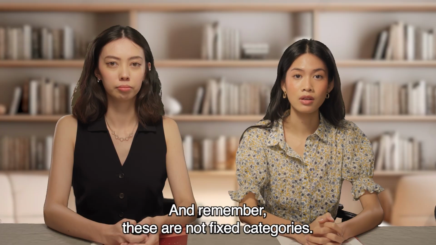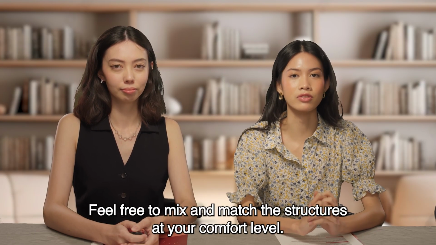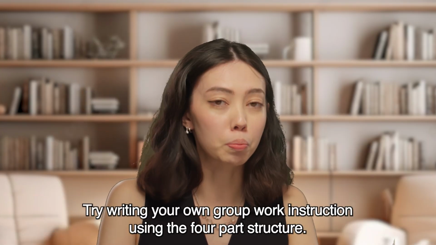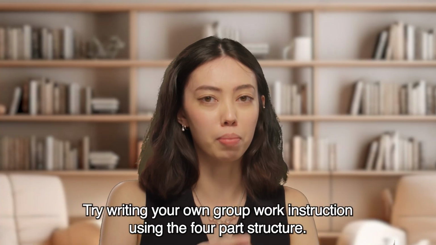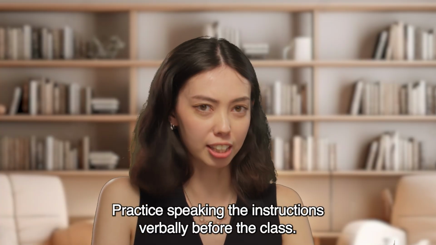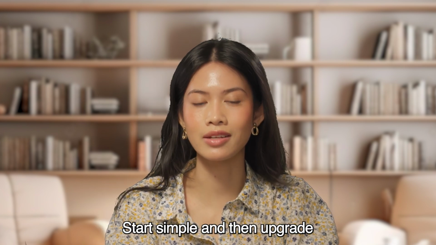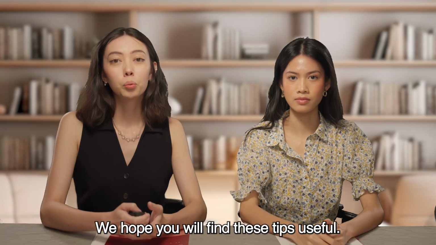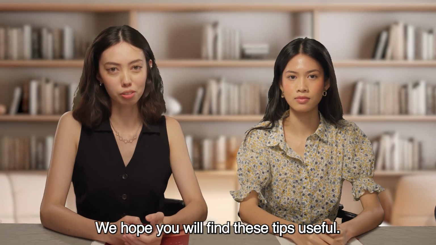And remember, these are not fixed categories. Feel free to mix and match the structures at your comfort level. Now it's your turn. Try writing your own group work instruction using the 4-part structure. Practice speaking the instructions verbally before the class. Start simple and then upgrade once you feel comfortable enough. We hope you will find these tips useful.